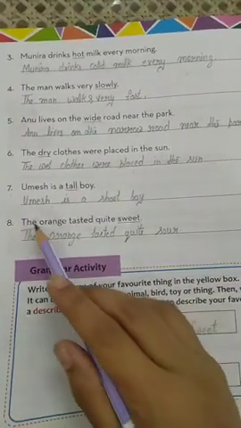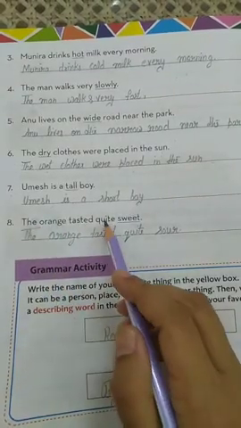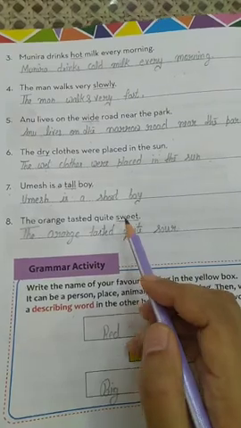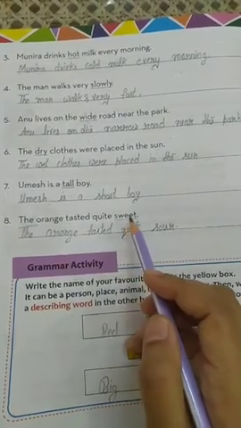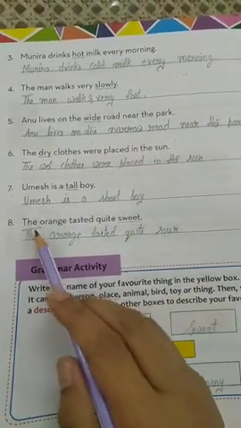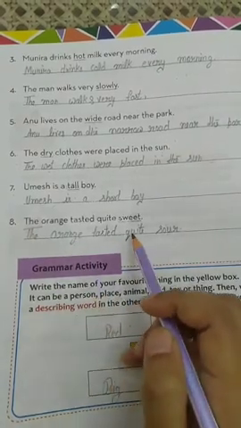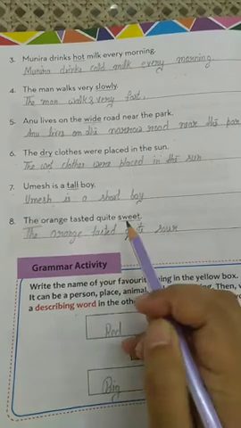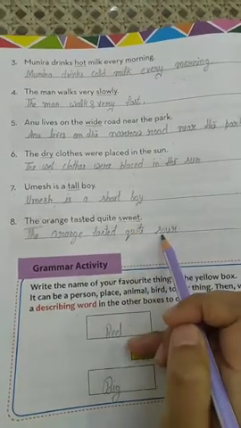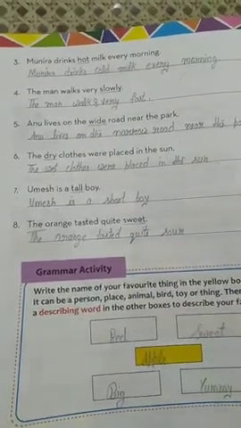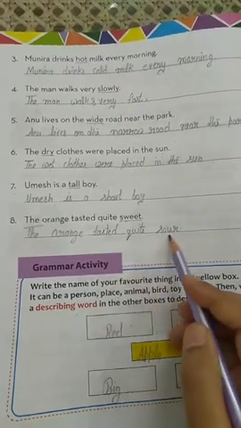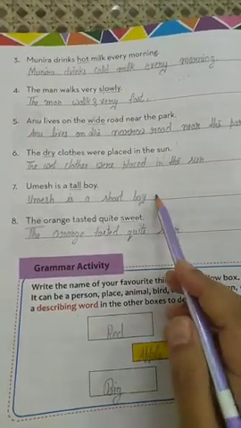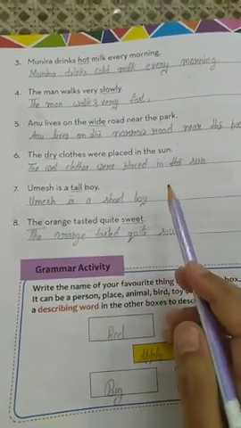Now number 8. The orange tasted quite sweet. Underlined word is sweet. So, we have to write the opposite of sweet. The orange tasted quite sour. S-O-U-R. Sour. Sweet means meetha, sour means khatta. Okay. So this is the exercise. This exercise you have to do in your notebooks.